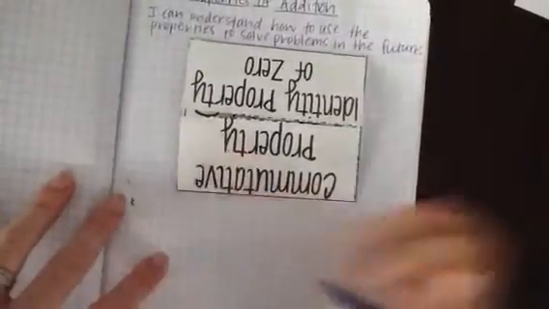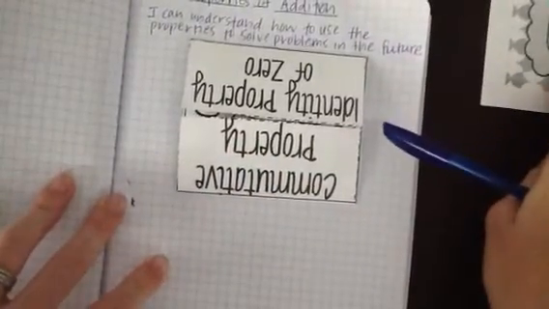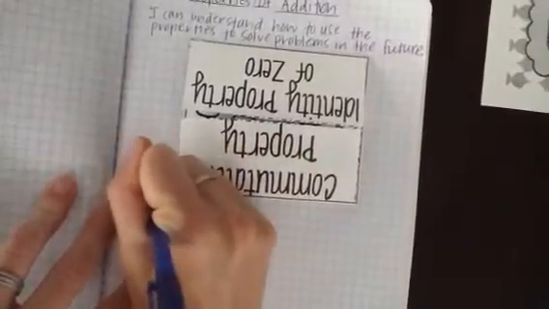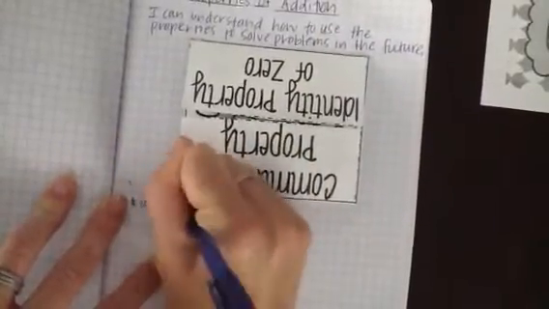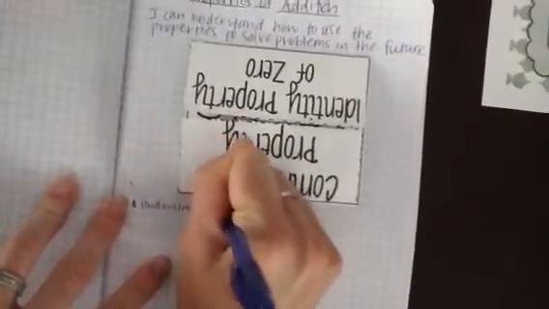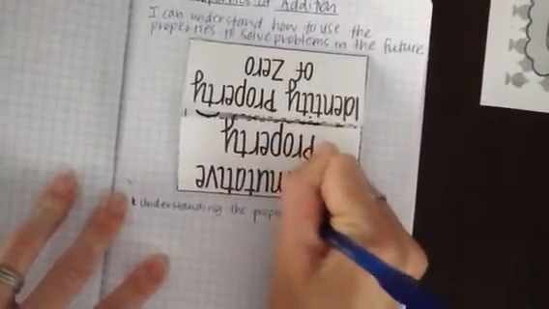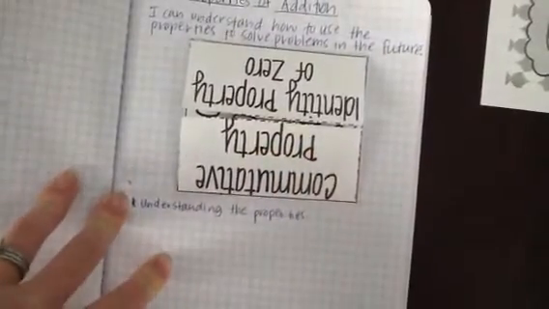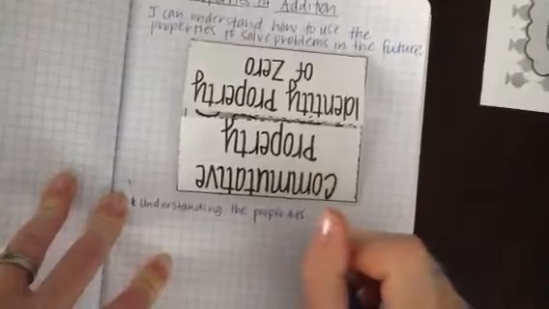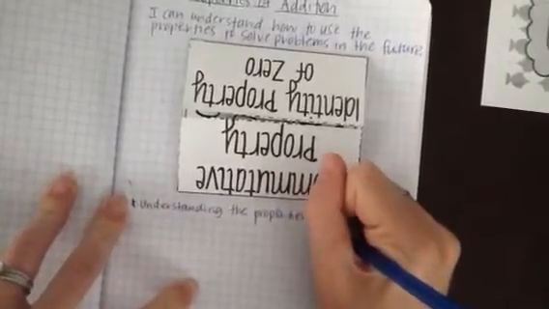So, first of all, the whole reason we learn properties is because understanding the properties of numbers will help you to do mental math.